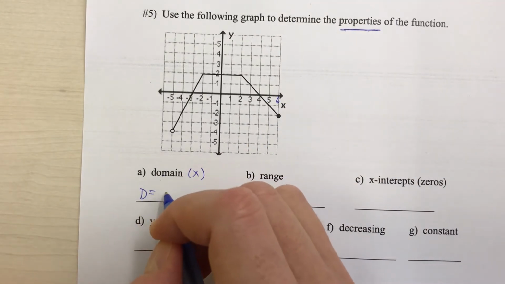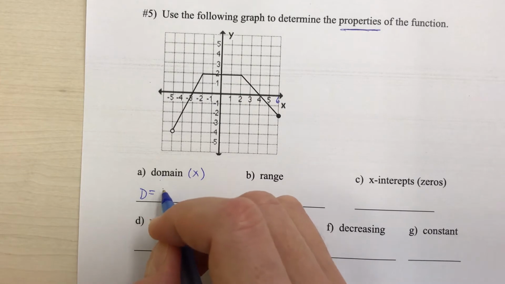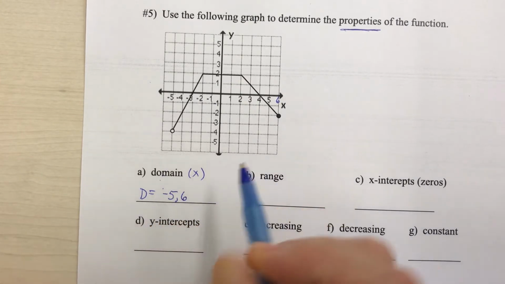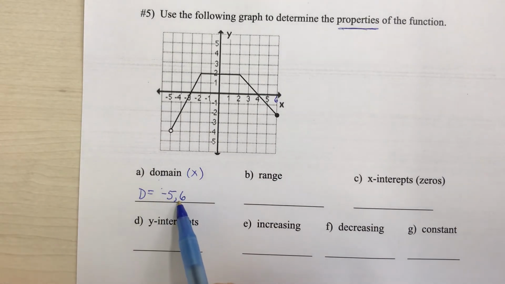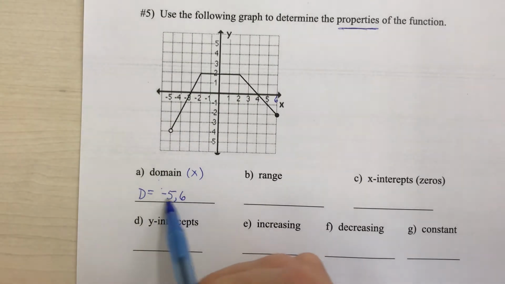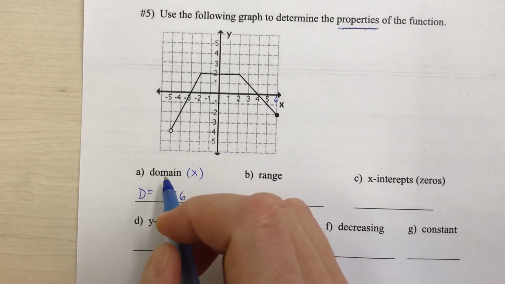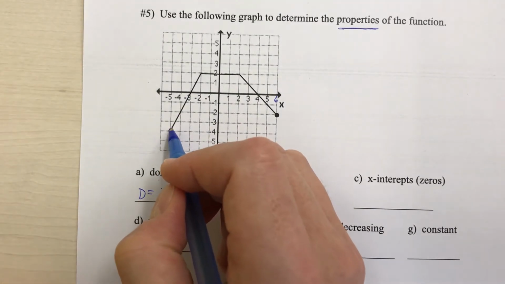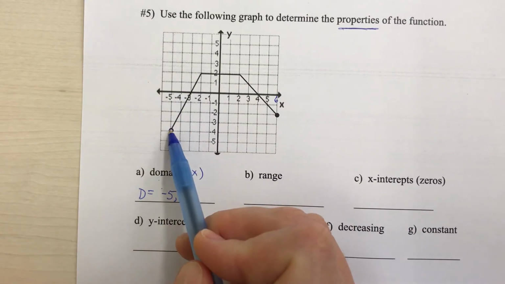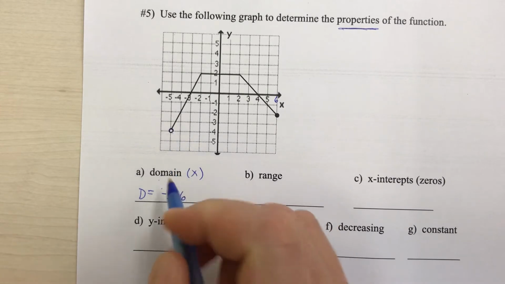Domain, I'm going to use interval notation. So -5, comma 6. Now this is not an ordered pair. This is not the point -5, 6. This is an interval. Notice this is an open circle here. That means that -5 is actually not part of the domain. It starts there, but it doesn't include that.